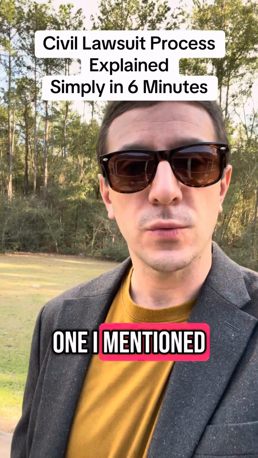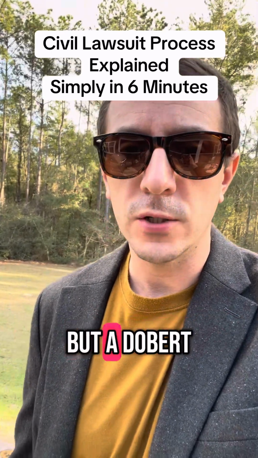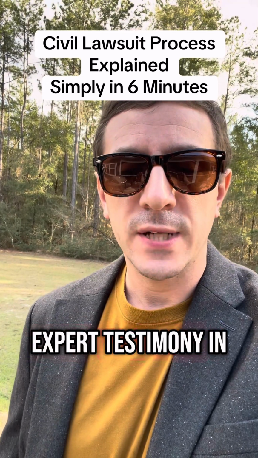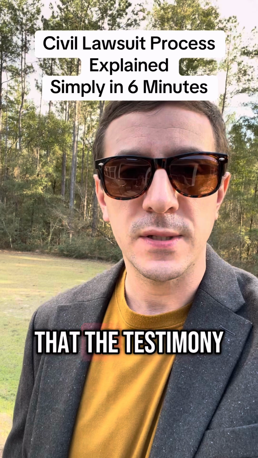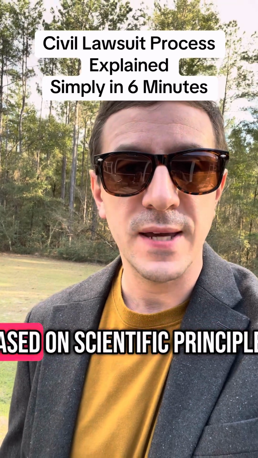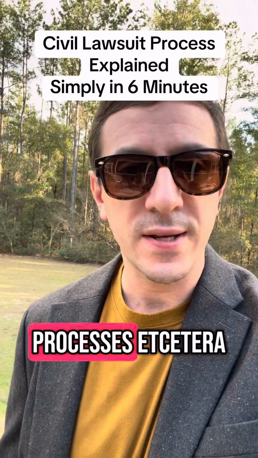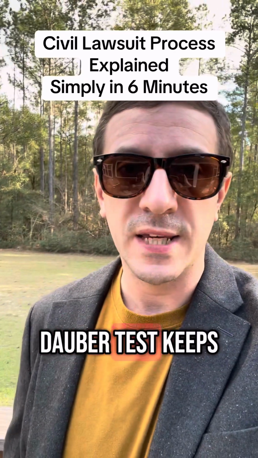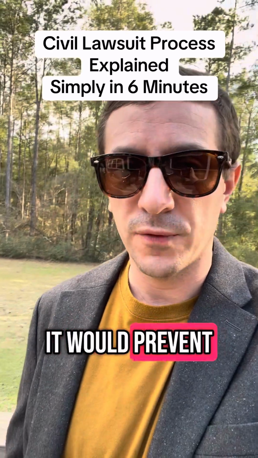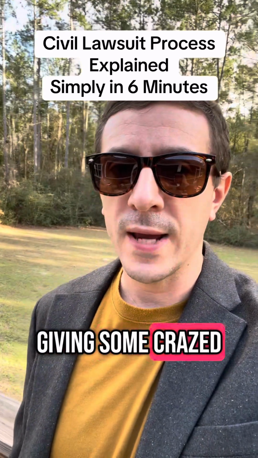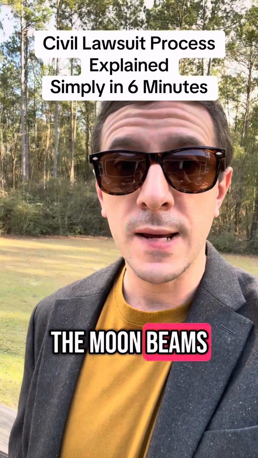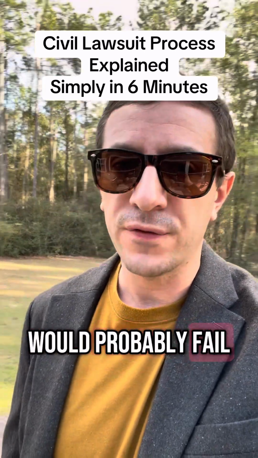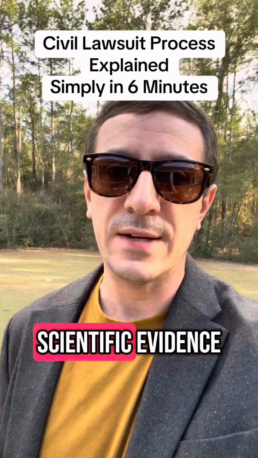And the last one I mentioned was a Daubert motion, which is a term of art. A Daubert motion is a motion to exclude expert testimony in the case on the basis that the testimony is not sufficiently based on scientific principles, processes, etc. Essentially, the Daubert motion and the Daubert test keeps out junk science expert opinions. It would prevent a guy from coming in and giving some crazed opinion that the moon beams can affect your brain in a way that makes you commit murder and it's not your fault. That would probably fail a Daubert test because it's not based on any scientific evidence.